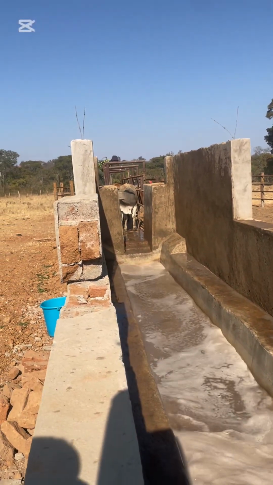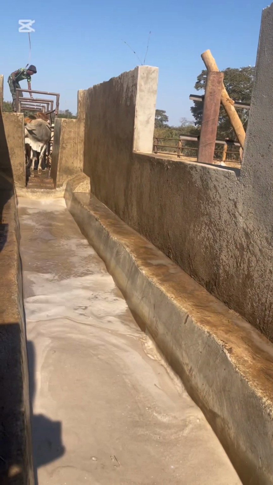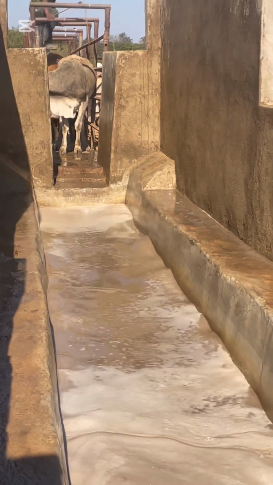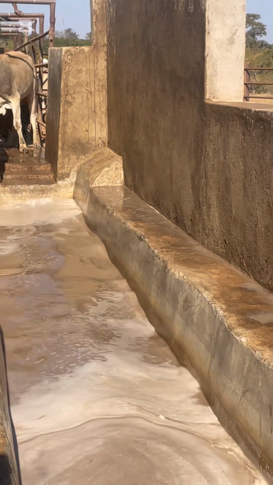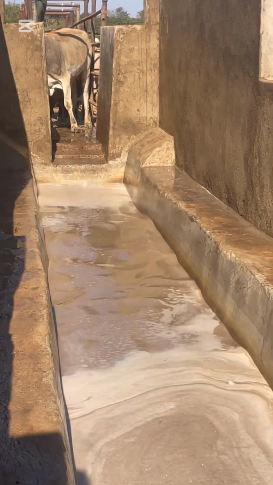If the dip tank is not properly maintained or the chemicals are not changed frequently enough, there is a risk of disease transmission between animals. Diseases can spread when animals enter a dip tank that is contaminated by previous animals.